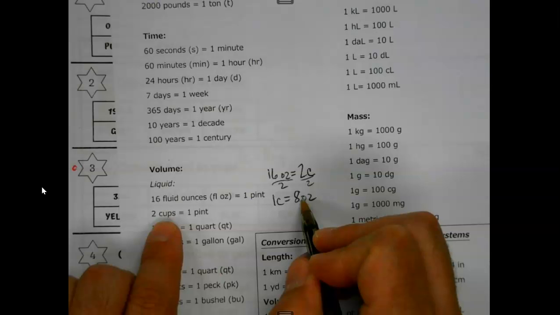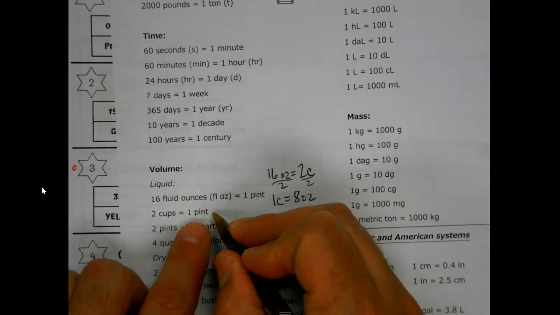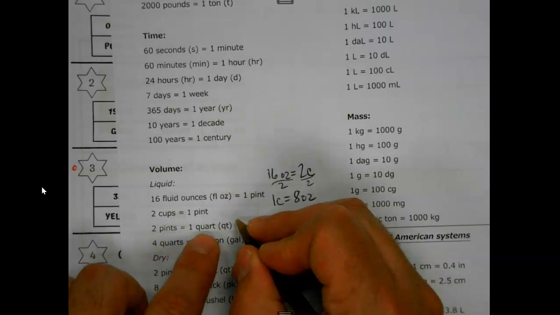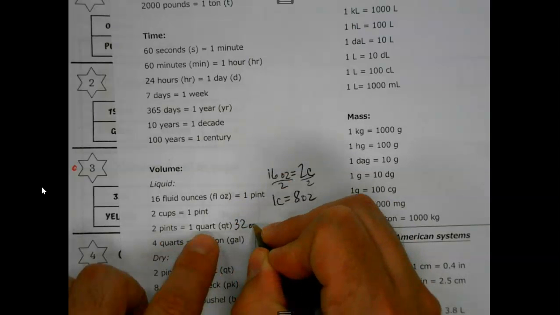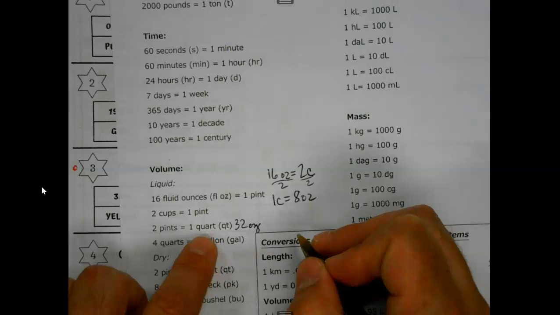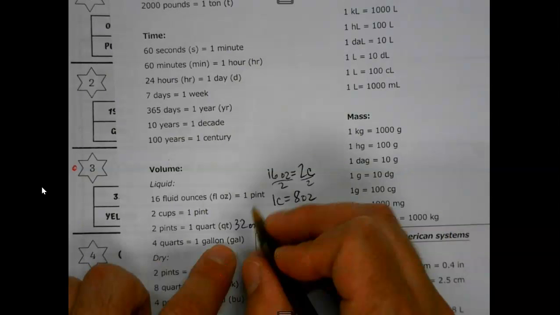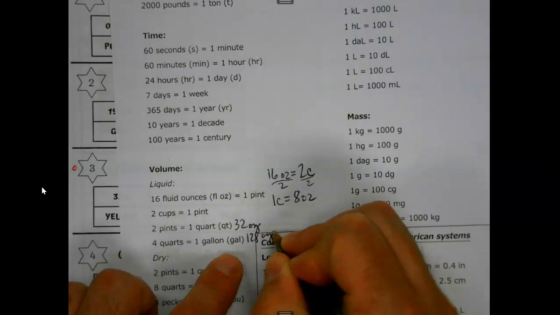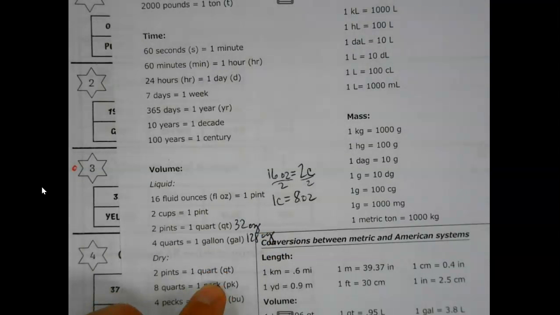A cup is 8 ounces. So 1 pint is 16 ounces. So 2 pints, or a quart, would be 32 ounces. And 4 quarts, or a gallon, 4 times 32, is 128 ounces.